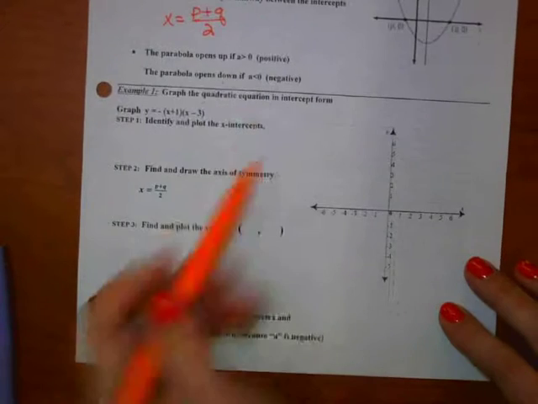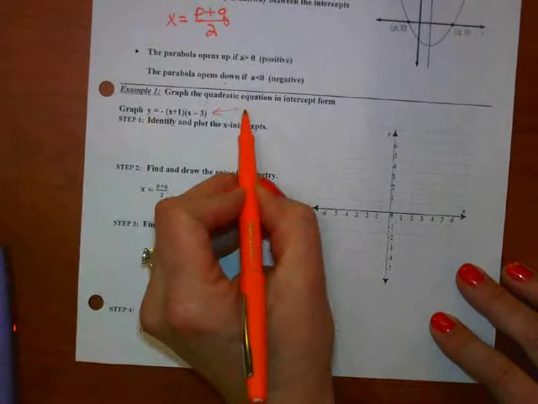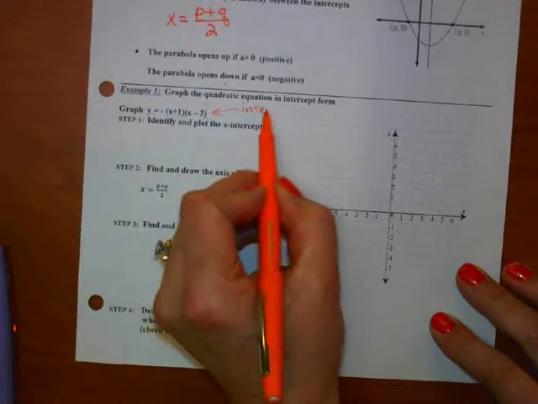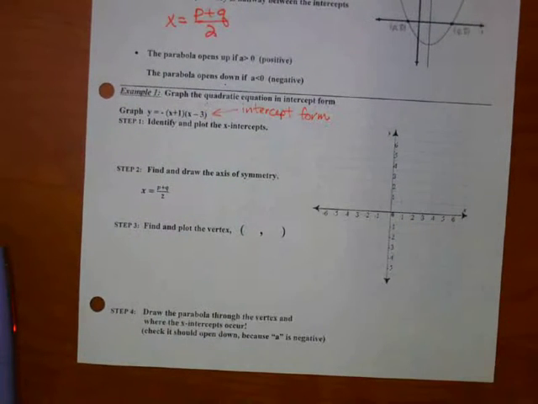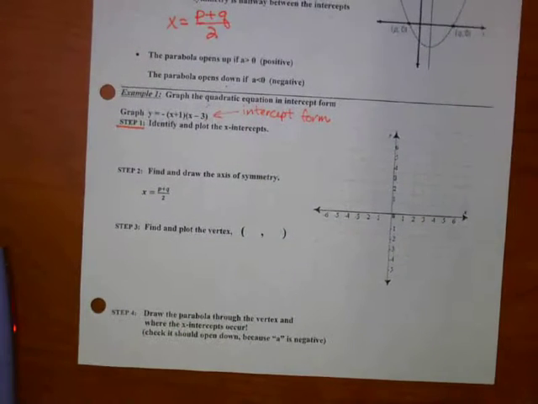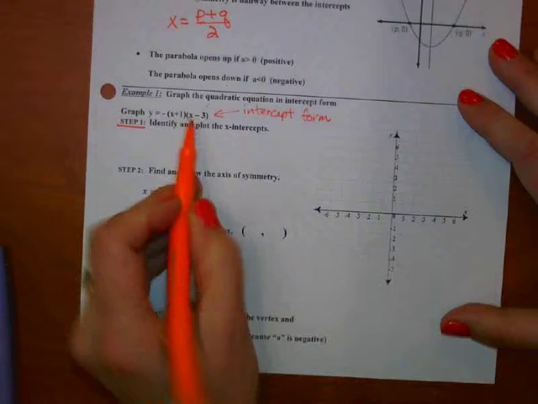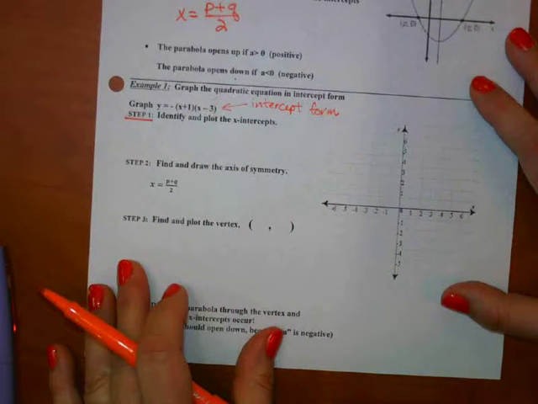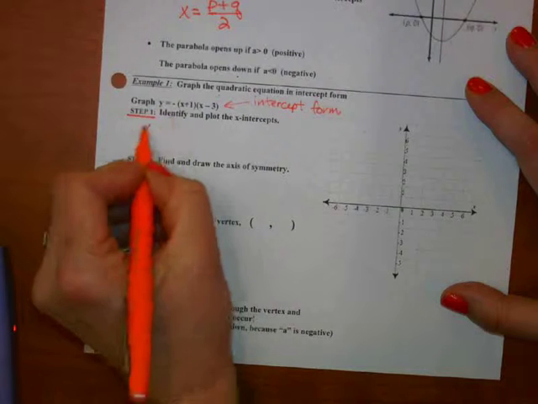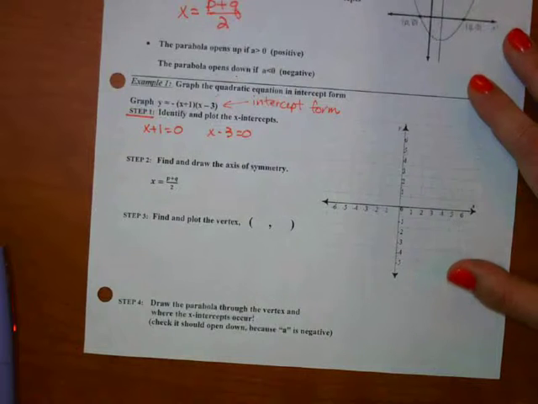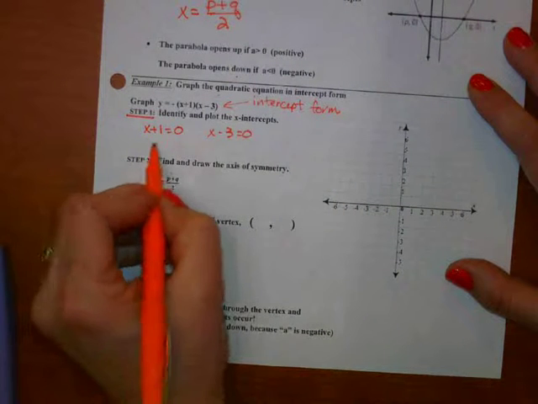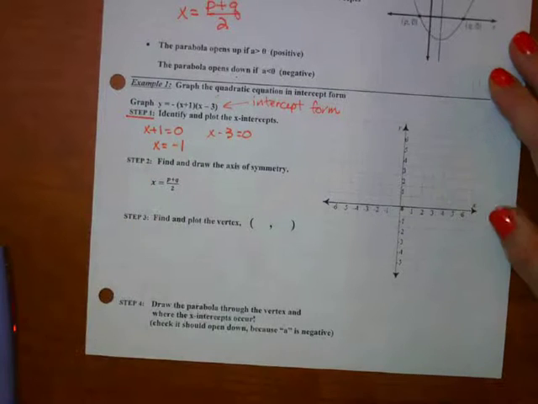Graph the quadratic equation in intercept form. This is in intercept form already, isn't it? Yesterday, you were kind of graphing it when it was in standard form. So the first thing you do, I'm a step follower. I can't help it, I am. Identify and plot the x-intercepts. Well, when you get this, you set each of the factors equal to 0. And solve for x.